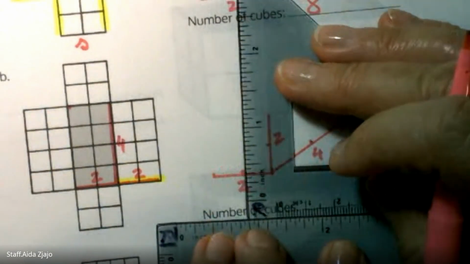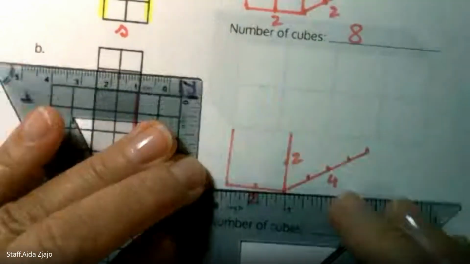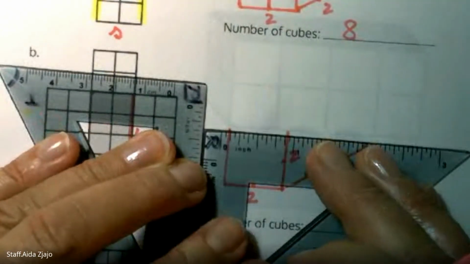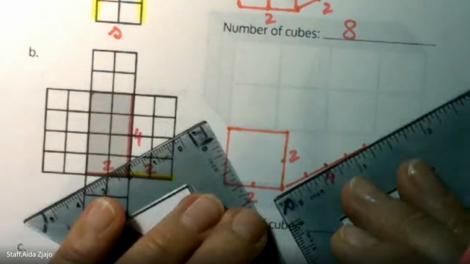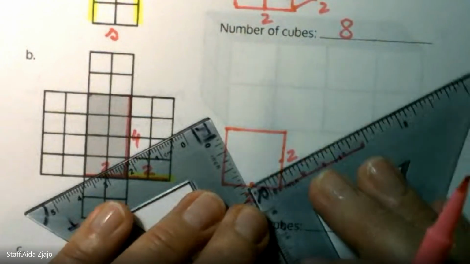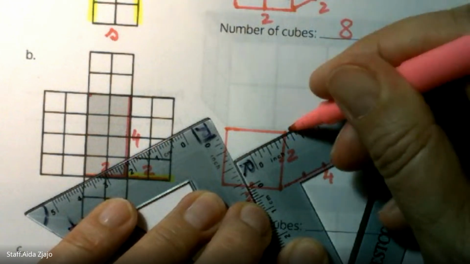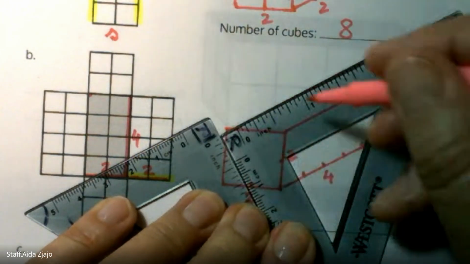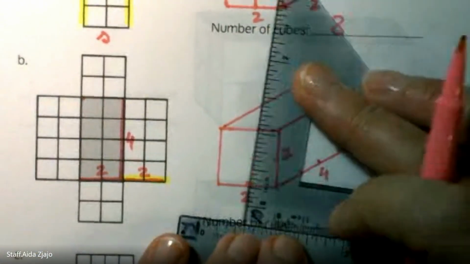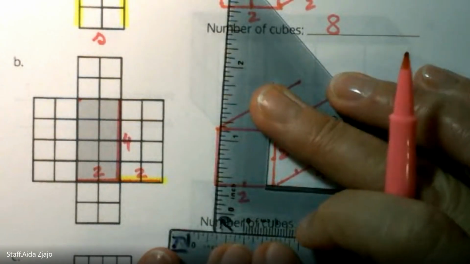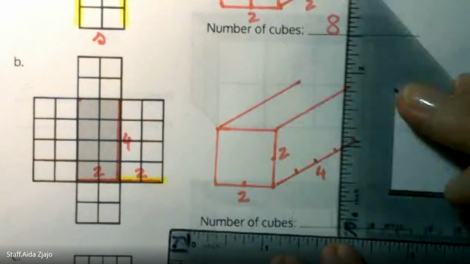Okay, let's do, this should be the cube face, the square face, sorry. Square face. And then the length should be about here. And then the height is here too. So is here. And so is here.